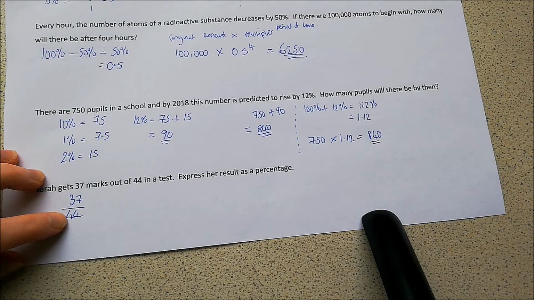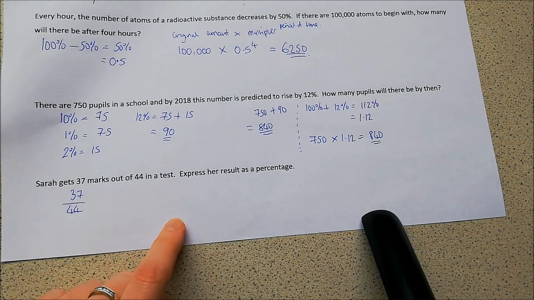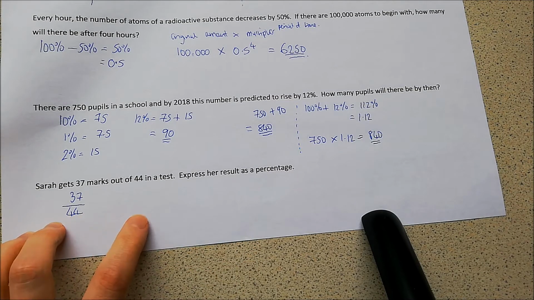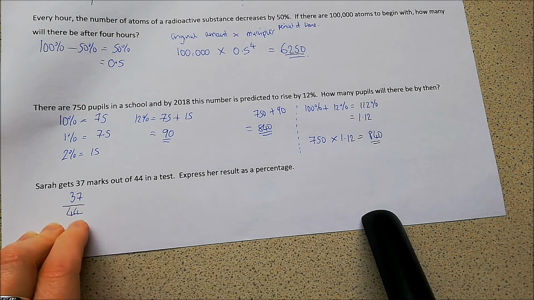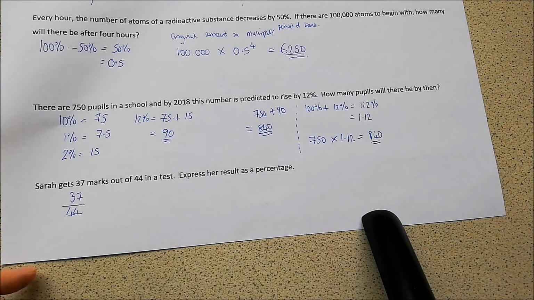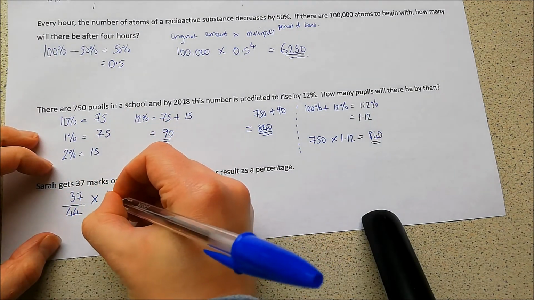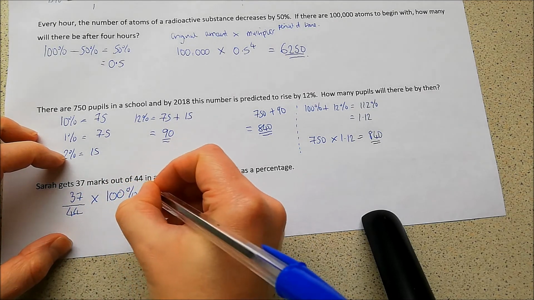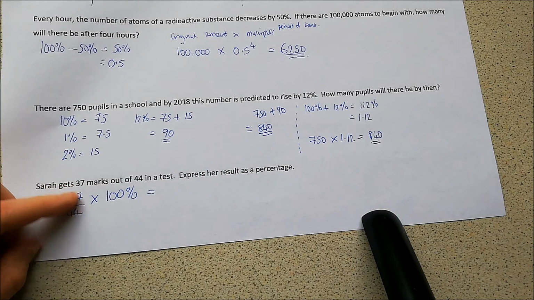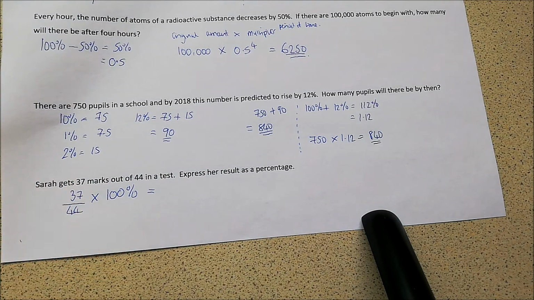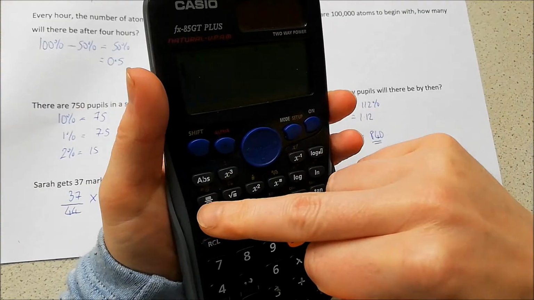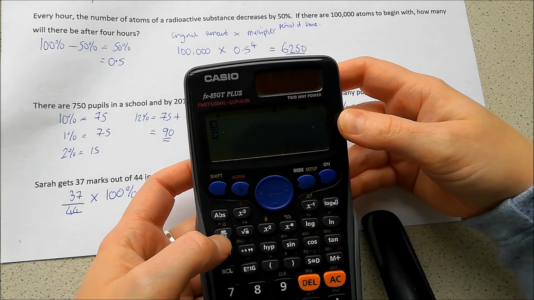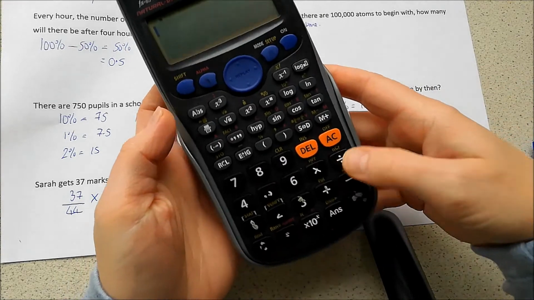Now 44 doesn't really chunk down nicely without a calculator to something that would then itself fit into 100. We can't bring it down to 10% or 20% or 5% or anything that would nicely then scale up into 100. So this would just be a calculator question. In an exam scenario, it would be on a calculator paper, so you'd know. So we would just put the fraction into the calculator and then times it by 100. You can either use your fraction button, which is on my calculator, the square with the line and the square, or else you could use a divide. I'm just going to go with a divide because it's quicker.